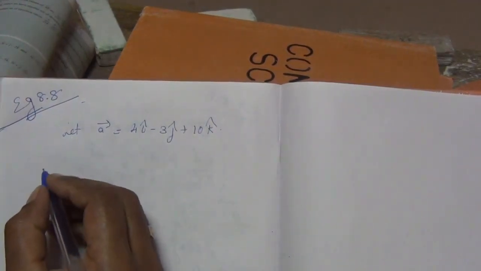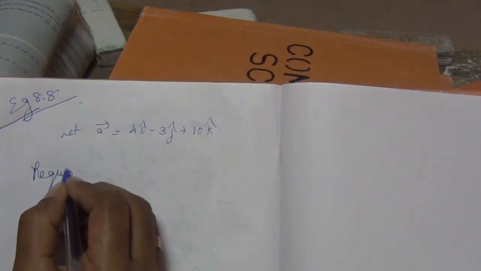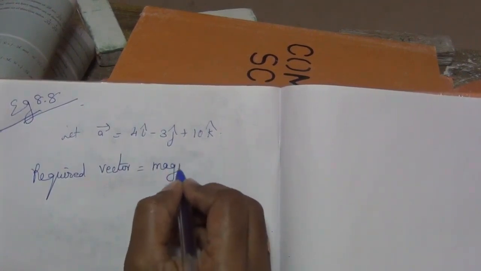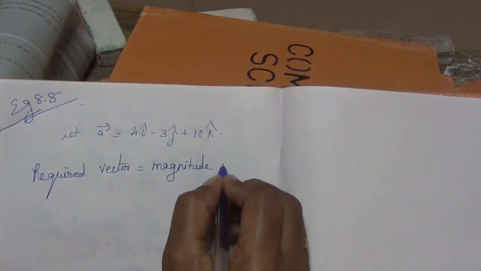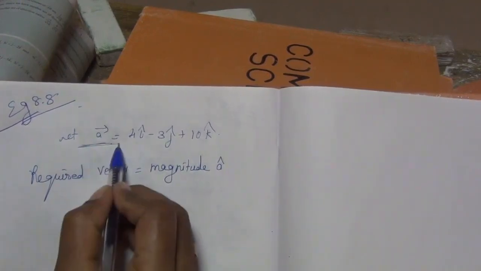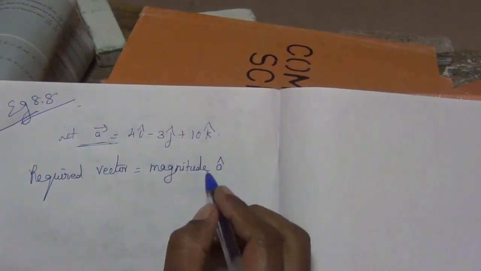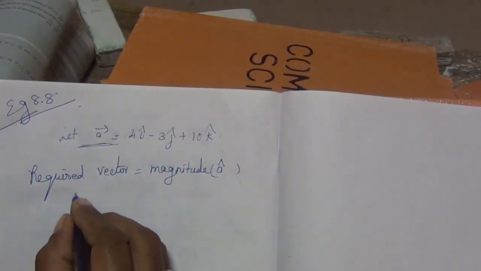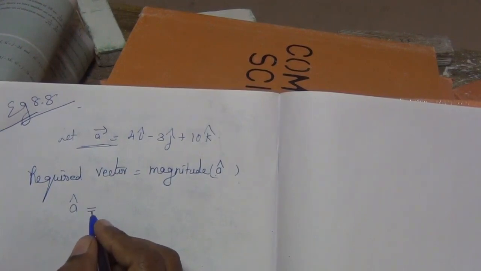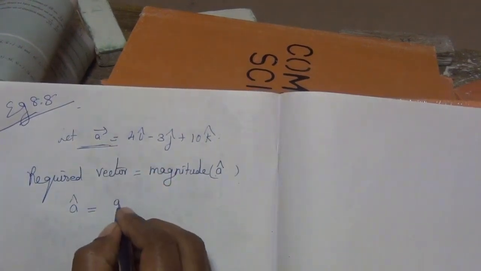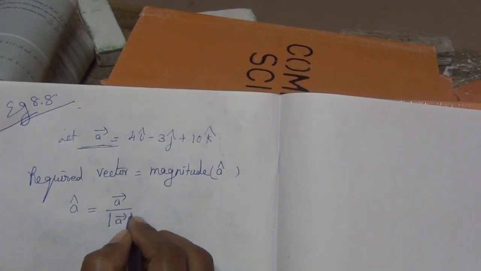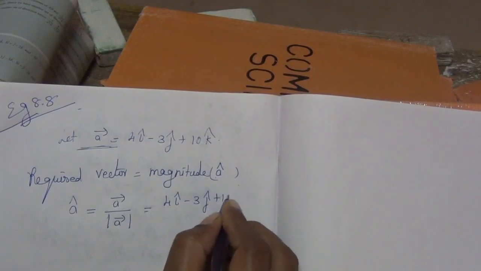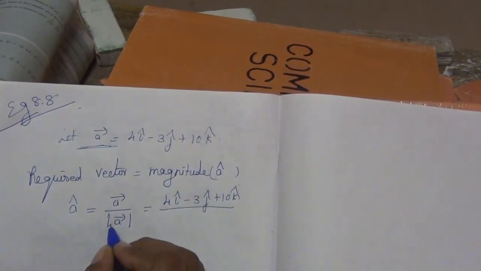So the required vector will be equal to the magnitude into a cap. Since we have taken it as a vector, we have to write it as magnitude into a cap. So first we can find a cap. A cap is nothing but the unit vector. We know the formula, a vector by modulus a vector. A vector, that is 4i cap minus 3j cap plus 10k cap, divided by modulus a vector.